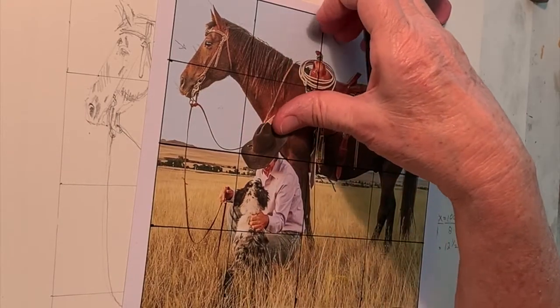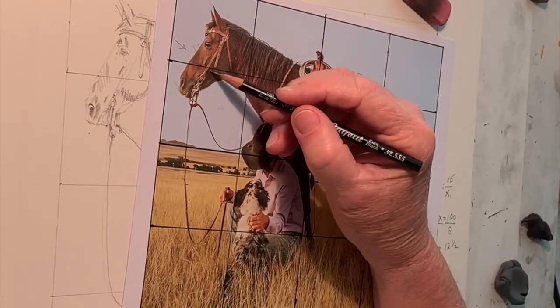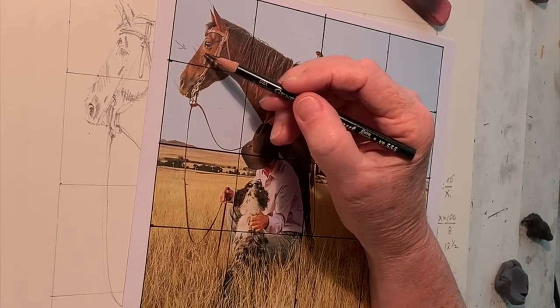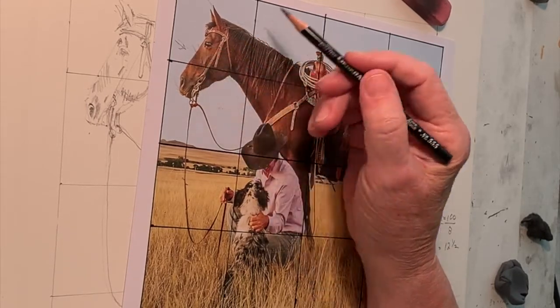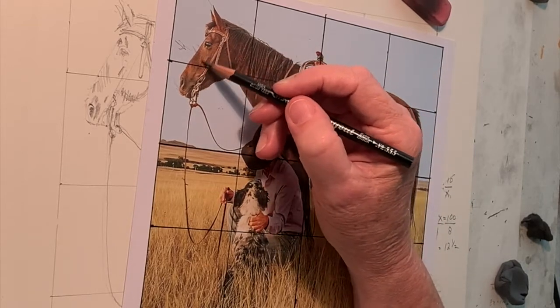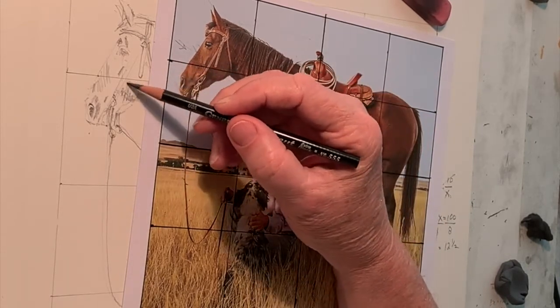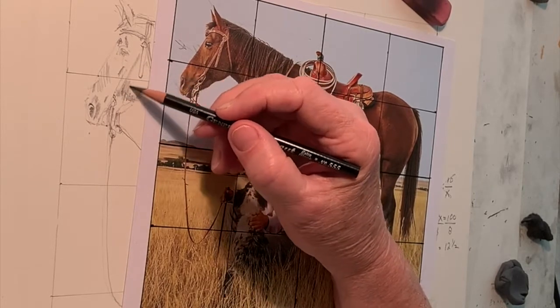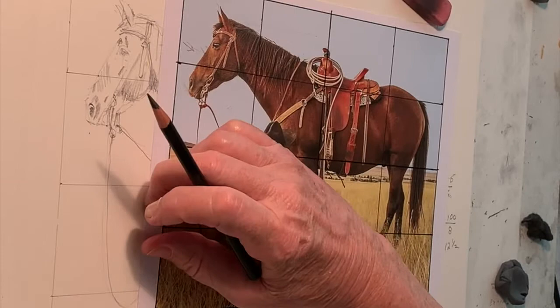And this whole area down in here is a little bit more shaded than this area, a little darker than this area. I think the light is coming in over here, so this catches more light. So we're going to just, on the other side of this harness, shade in some of that.